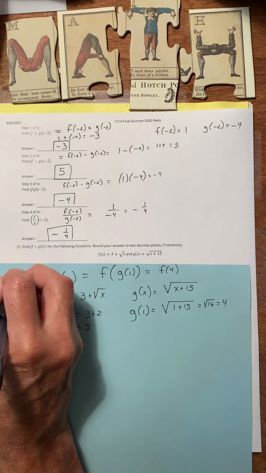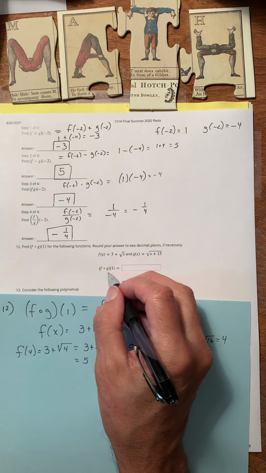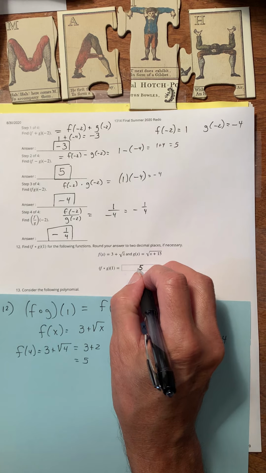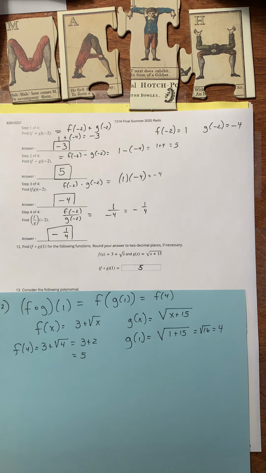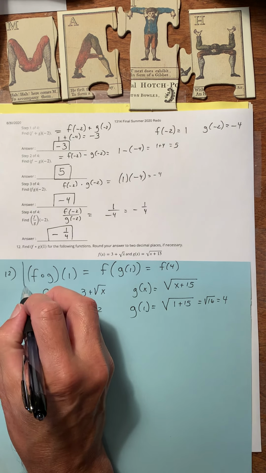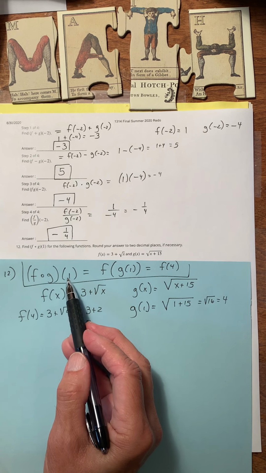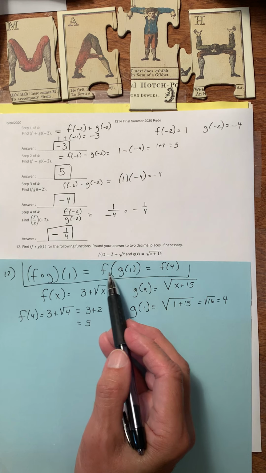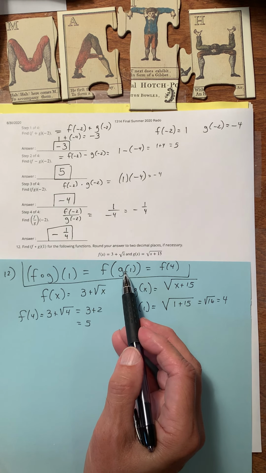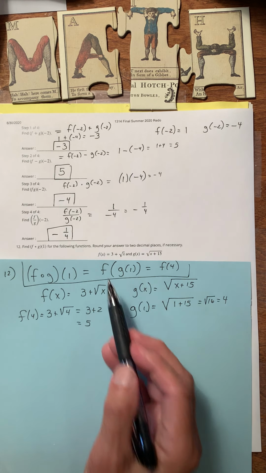This is number 12. f of g of 1 is 5. This is the key part to remember. This is what's going to allow you to work the problem. f of g of 7 means f of g of 7. Got to find g of 7 first, then evaluate whatever you find at f.